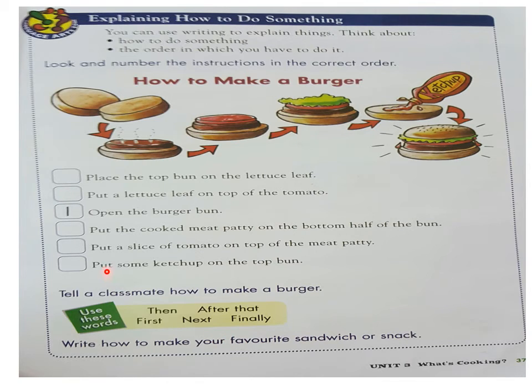Next, put some ketchup on the top bun. Finally, place the top bun on the lettuce leaf. Will be number 6. So to write these steps in a paragraph, you have to use these words, sequence words. What happened first, after that, next, then, and finally.